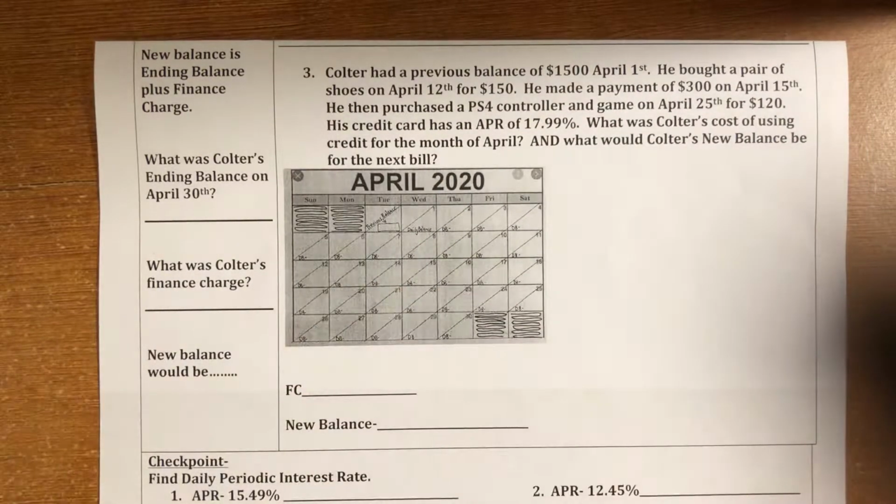So let's read this. Coulter had a previous balance of $1,500 on April 1st. He bought a pair of shoes on April 12th for $150. He made a payment of $300 on April 15th. He then purchased a PS4 controller and game on April 25th for $120. His credit card had an APR of 17.99%. What was Coulter's cost of using credit for the month of April? And what would Coulter's new balance be next month?